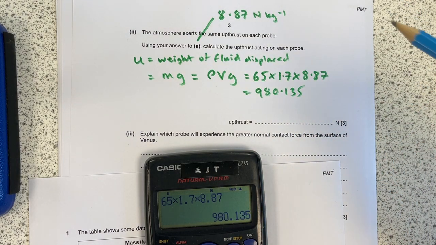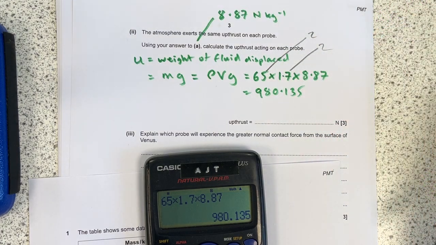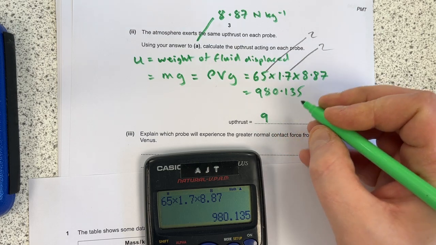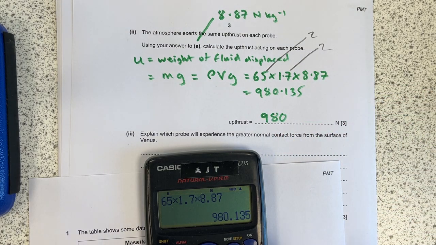Now this one's very clearly 2 sig figs, so I'm definitely writing this one to 2 sig figs. Right, 80. Like so.